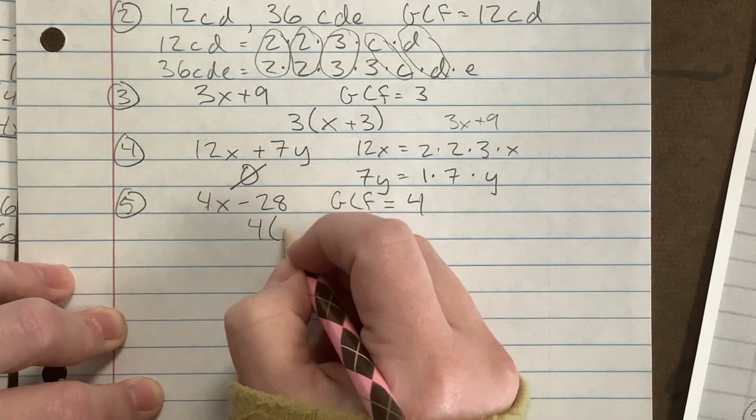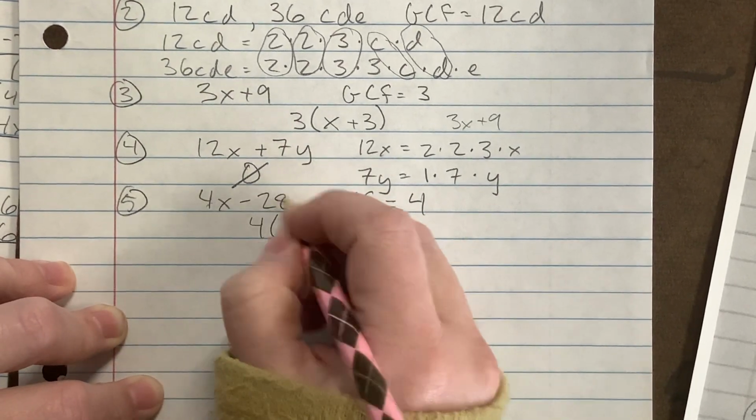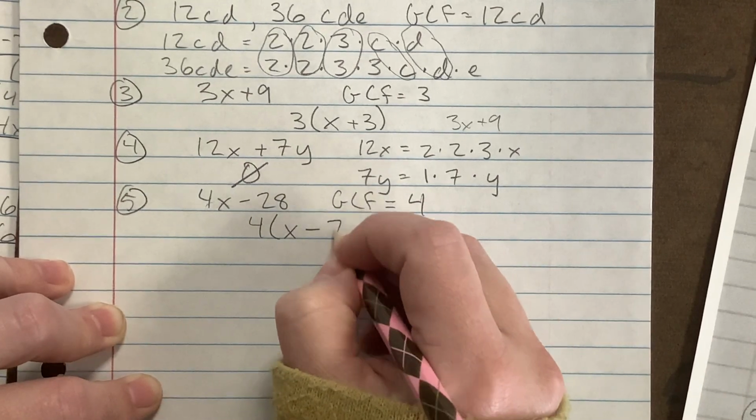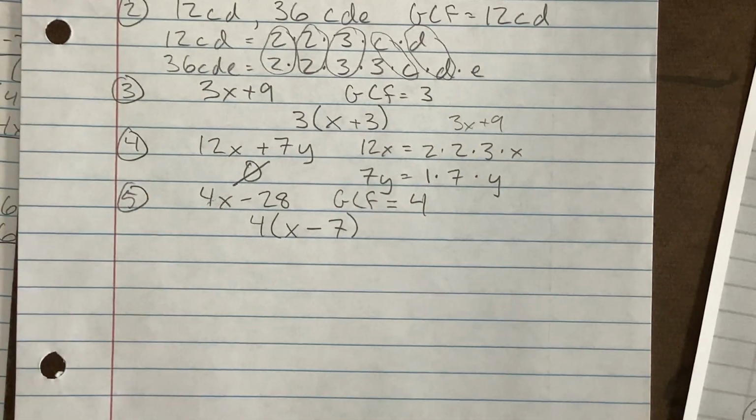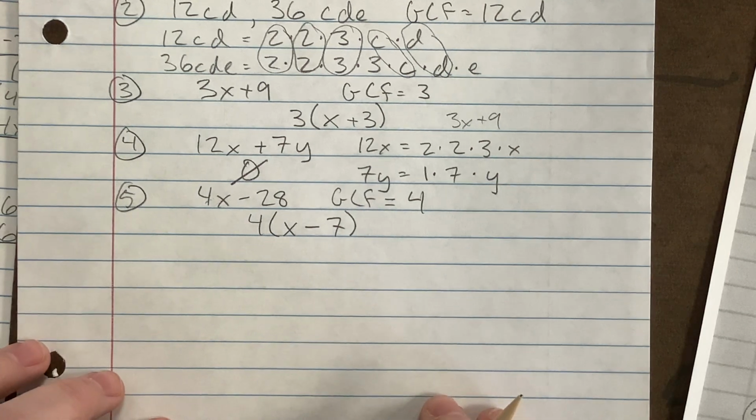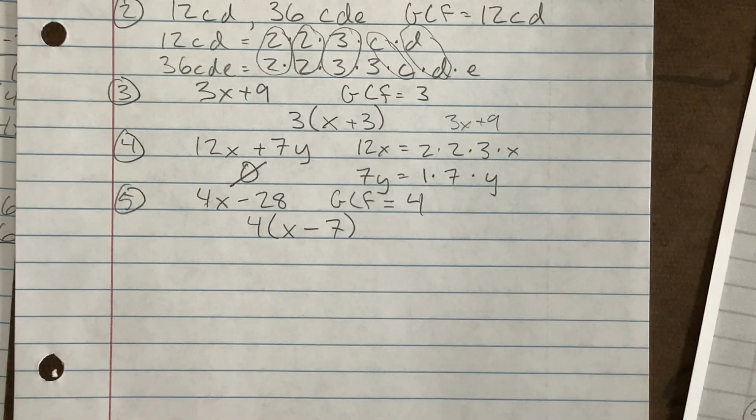4x divided by 4 is just x. 28 divided by 4 is 7. Okay, and that's it. We factored it. Ta-da! And it doesn't look like they're going to mess around too much with negatives, which is nice.